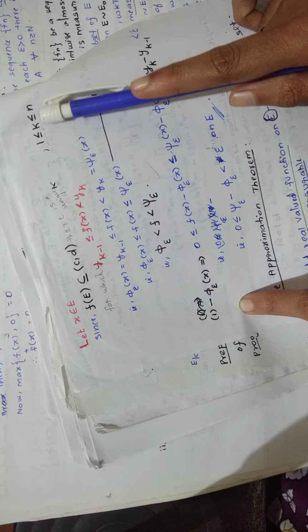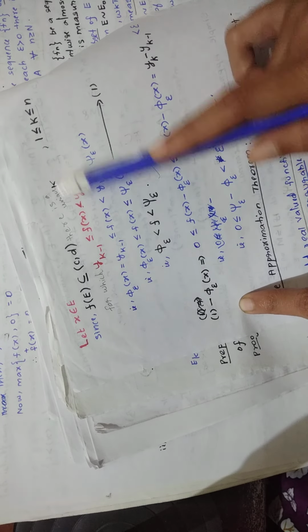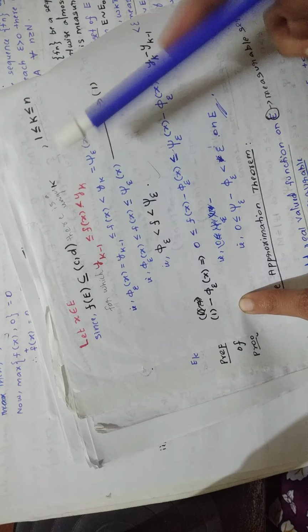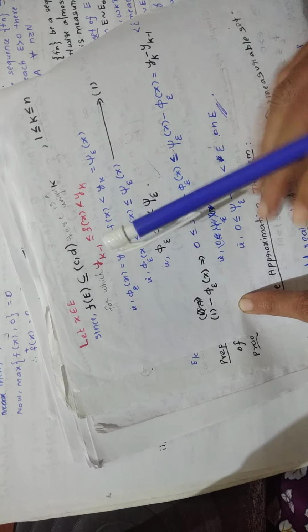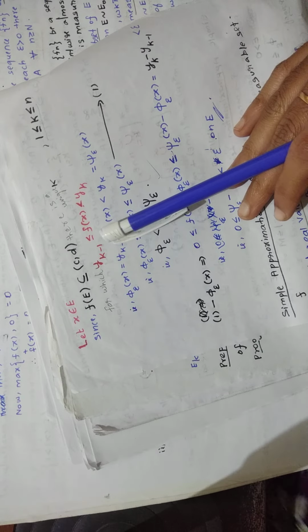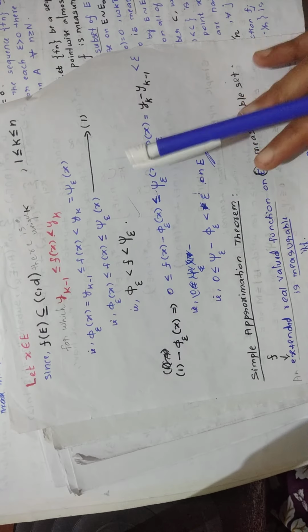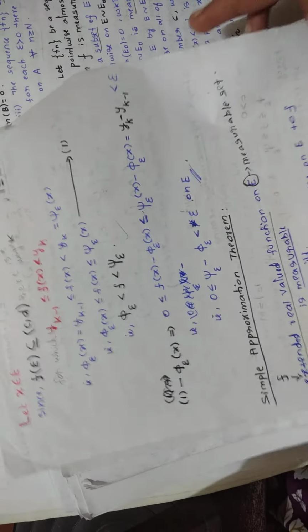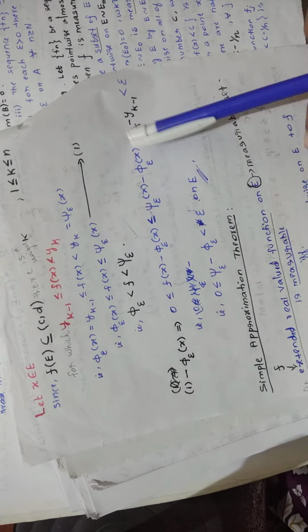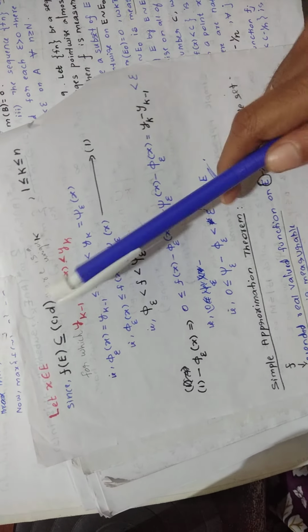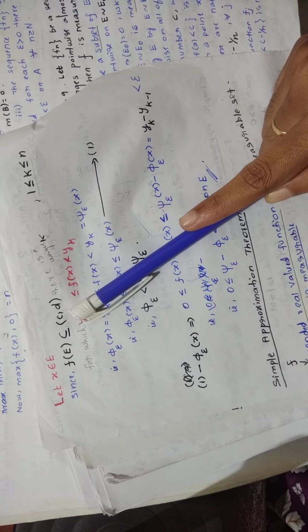with 1 less than or equal to k less than or equal to n, for which, some of the words I did not write, because I don't want to write the whole sentence, as this is my prepared notes. To make learning easy, I wrote all these things. So f of E is a subset of the open interval (c, d).